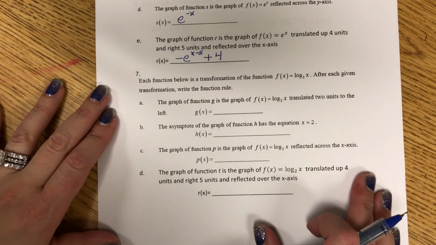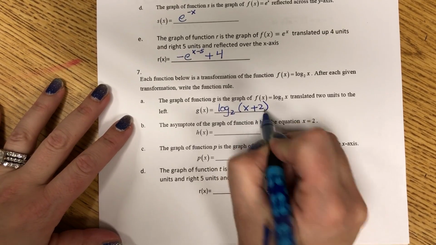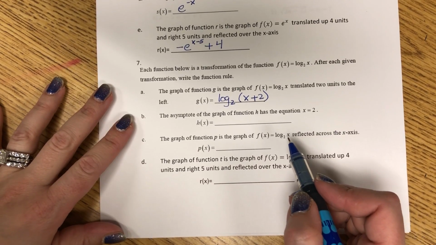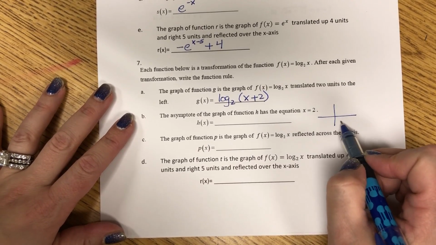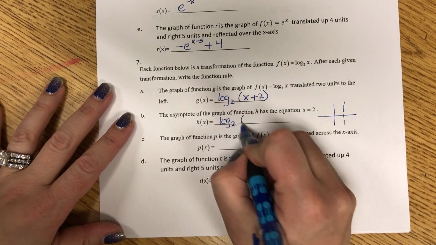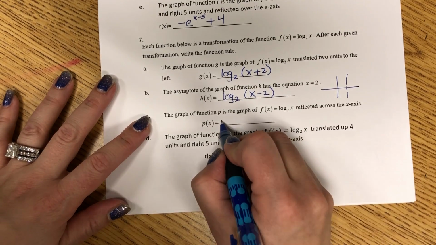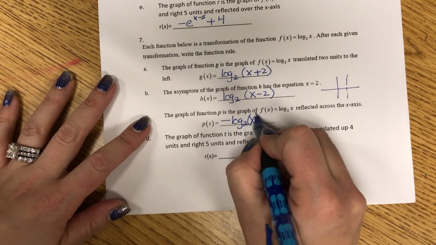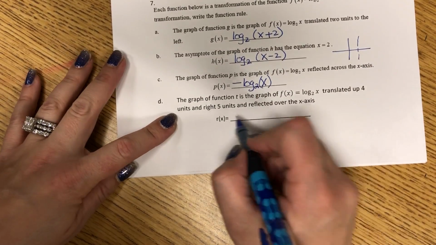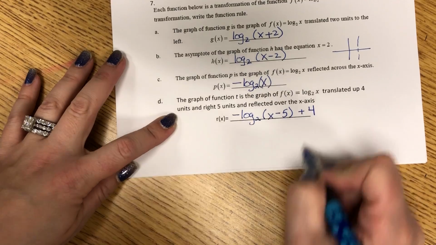Let's do the same thing with the log. 2 units left, so log base 2 of x plus 2. You need those parentheses to show that the plus 2 is with the argument. If the asymptote is at 2, well, normally it was at 0, so this is right 2. So that's an argument of x minus 2. Reflected across the x-axis. If you want parentheses, you can still put them around the x. And up 4, oh, same, right 5, and reflected. So reflected, right 5, and up 4.